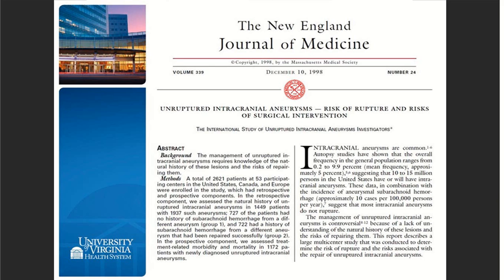Based on their retrospective analysis, the rupture risk for group 1 patients was less than 0.05% per year for aneurysms smaller than 10 millimeters. Group 2 patients had a higher rupture risk, about 10-fold higher, but still much lower than what was previously reported, at 0.5% per year for aneurysms smaller than 10 millimeters. Overall, the rupture rates for all aneurysms in their study was less than 1%.